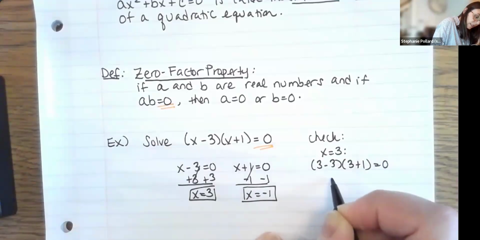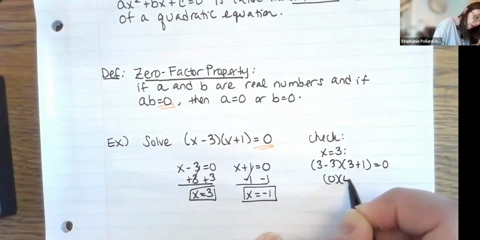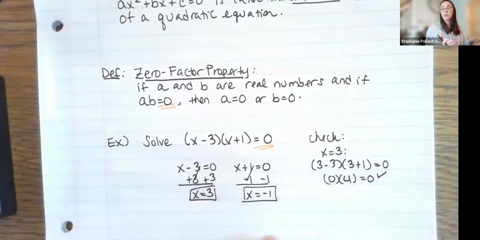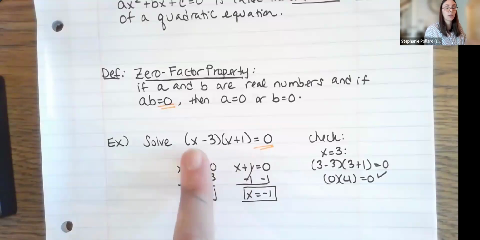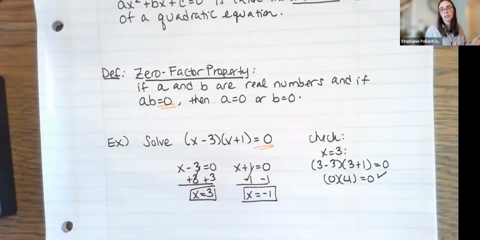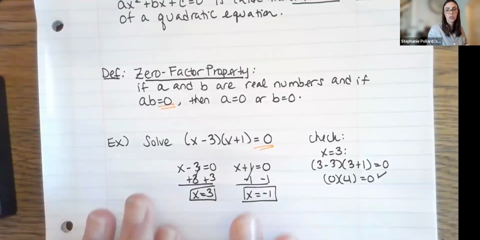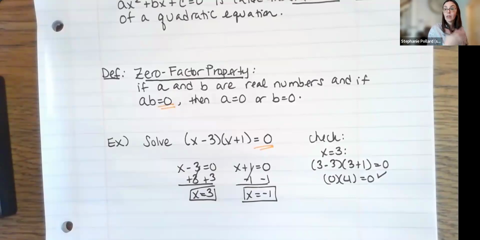Well, 3 minus 3 is 0, and 3 plus 1 is 4, and of course 0 times 4 is 0, so it checks out. And if I plug in -1, I would end up with -4 times 0 equals 0, which also checks out. So you can still check your answers just like we always have, like with other kinds of equations, by plugging it back in and making sure it works.